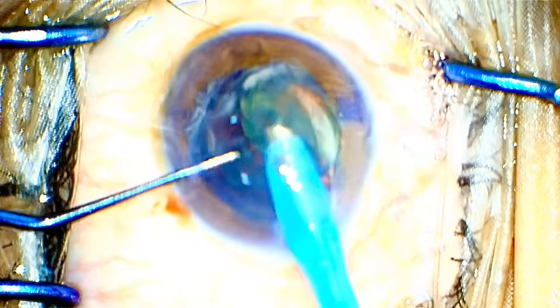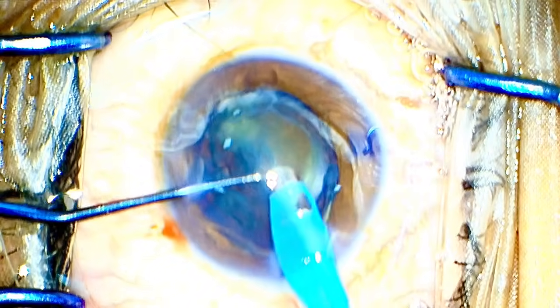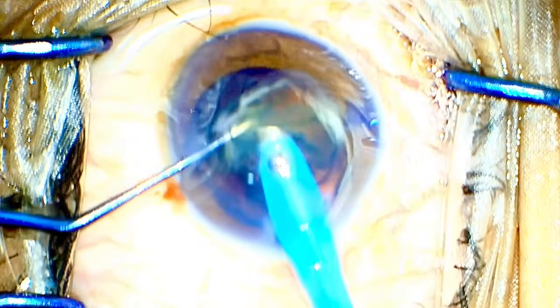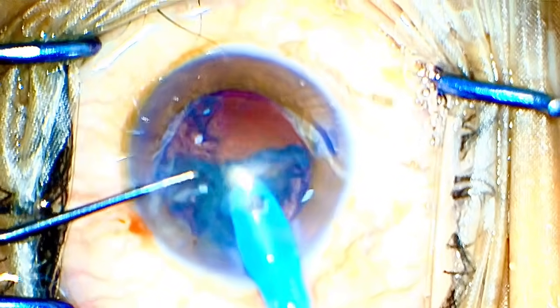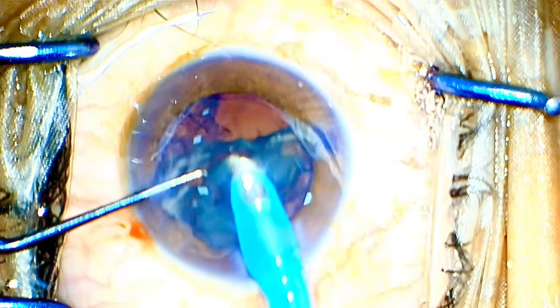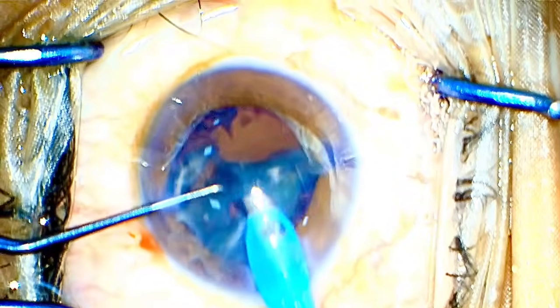And just like that, we need not impale the nucleus first and then chop the nucleus first. In those cases, because these cataracts are soft, you can easily cheese wire the nucleus and hit the posterior capsule, eventually leading to a lens drop.